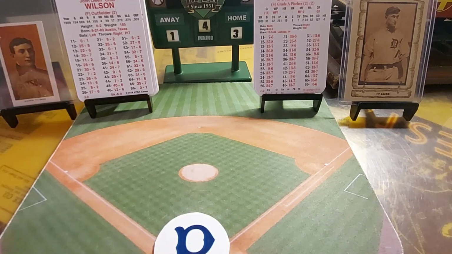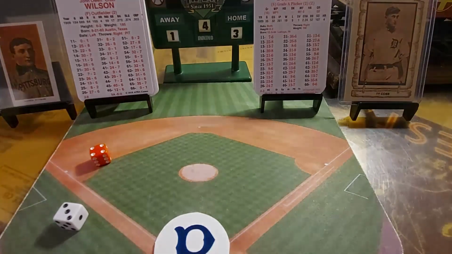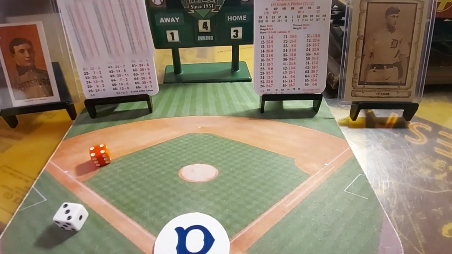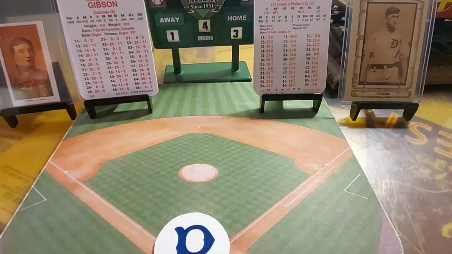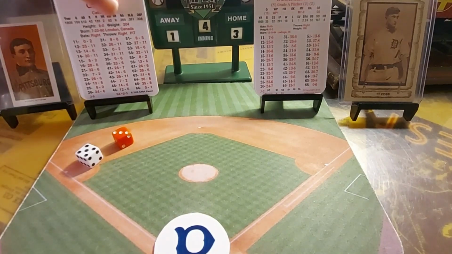Top of the 4th, Owen Wilson leads off for Pittsburgh. 4-3 is a roller. Back to the pitcher, Summers, who throws to first. 1 gone. Wilson is 0 for 2 on the day. Here's Moon Gibson. He got a base hit and scored in the 2nd inning. 3-5 is a 9 against an 8 pitcher, going to be an out. A ground ball to Tiger shortstop Charlie O'Leary, who throws across to Tom Jones. 2 ground outs and 2 outs.